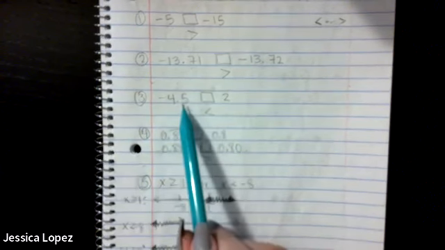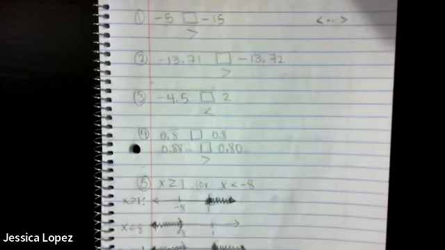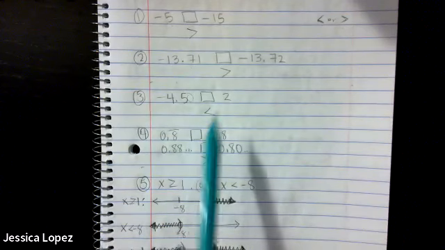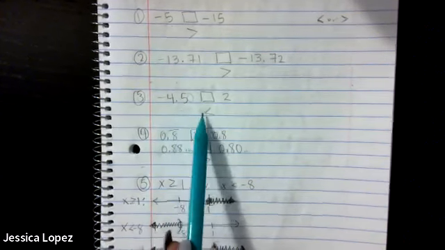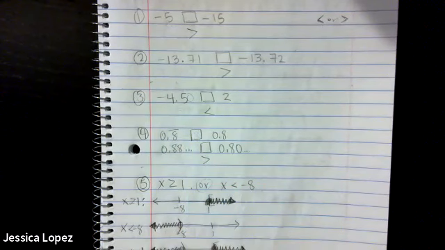Here between negative $4.50 and positive $2, I'm going to want a positive balance in my account versus a negative balance in my account. So the opening should be facing towards the 2.